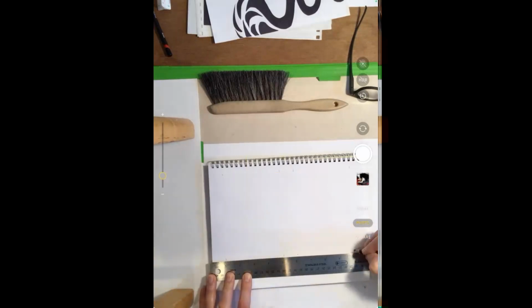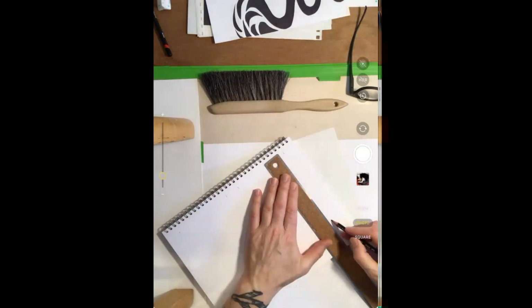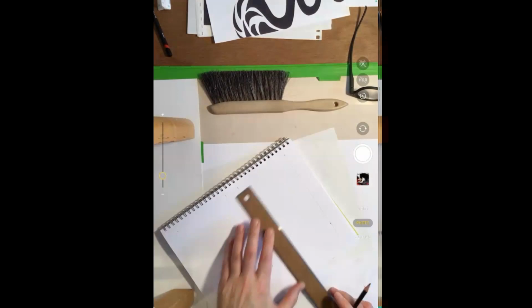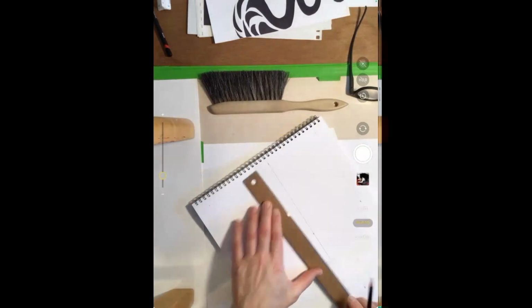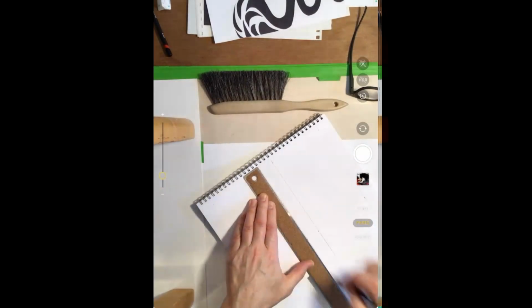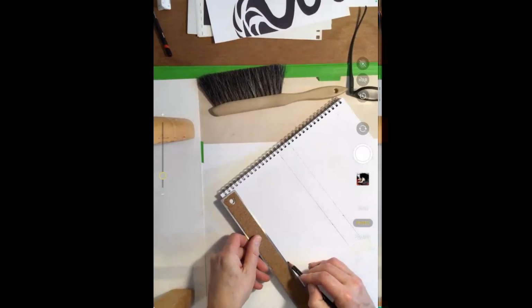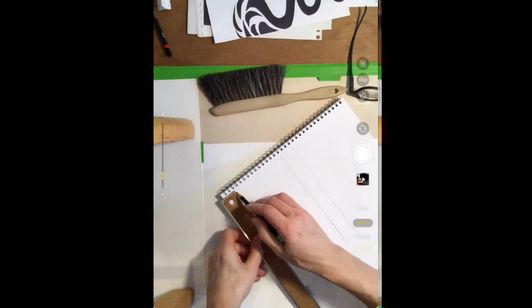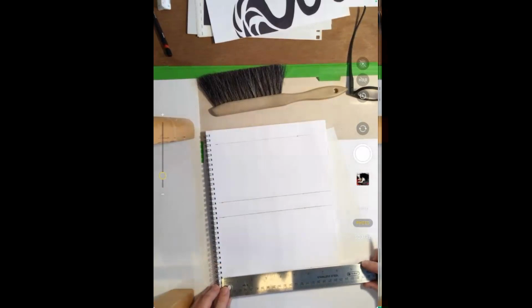If you like keeping it organized, you can do it this way. Well, that's to fit them.